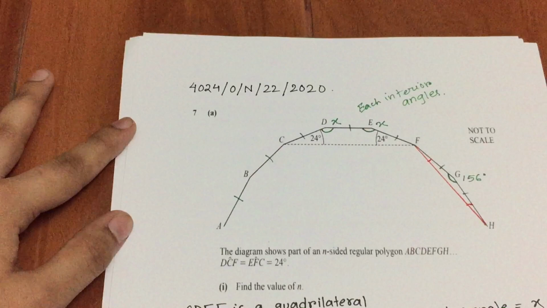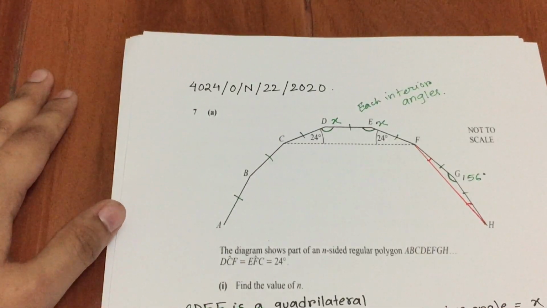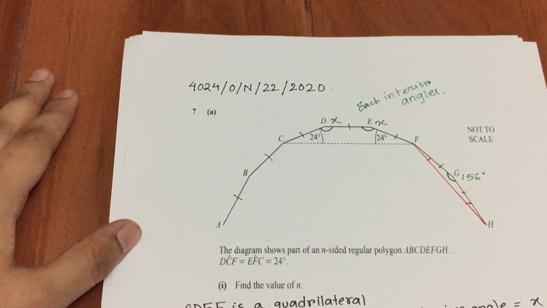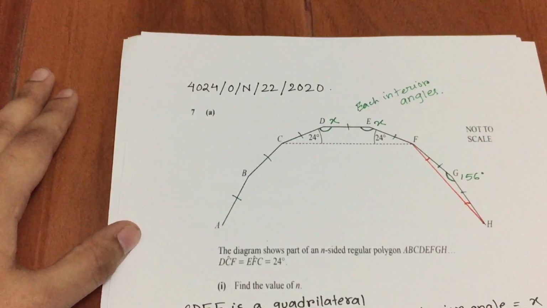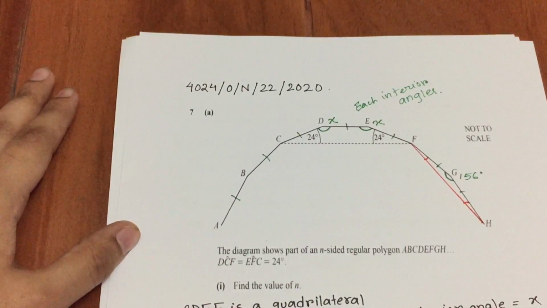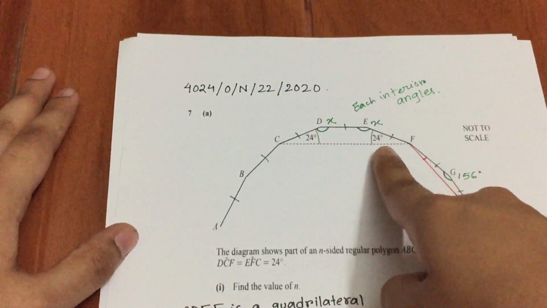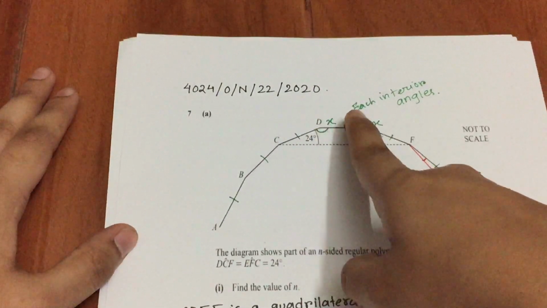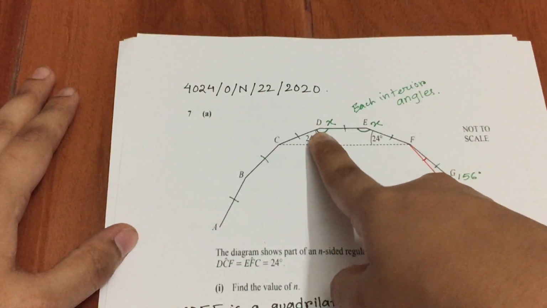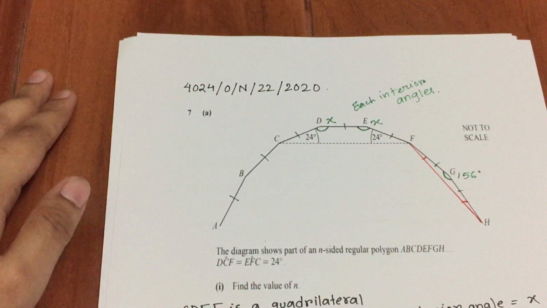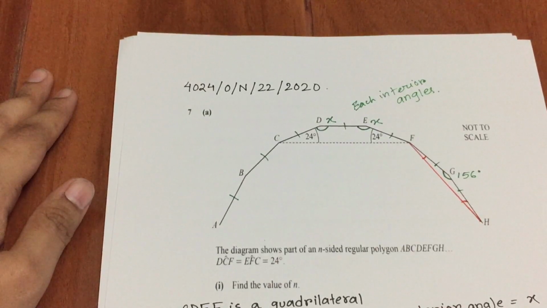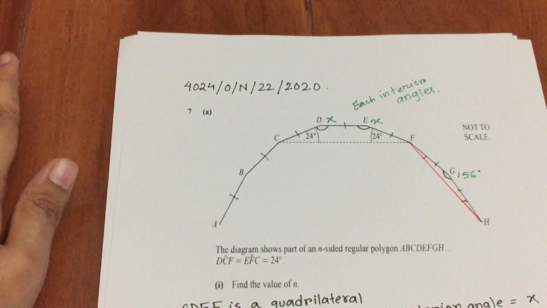My first job was to find out the interior angle of this particular polygon, and in order to do that I have used this quadrilateral CDEF because 24 and 24 are given, and angle E and angle D, both of them are interior angles of this polygon. So obviously it will be the same.